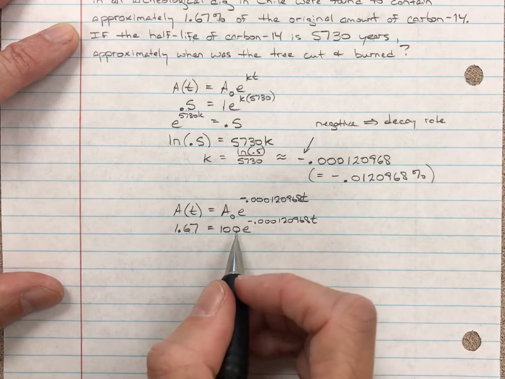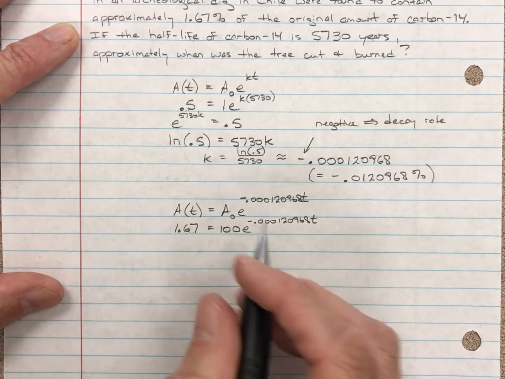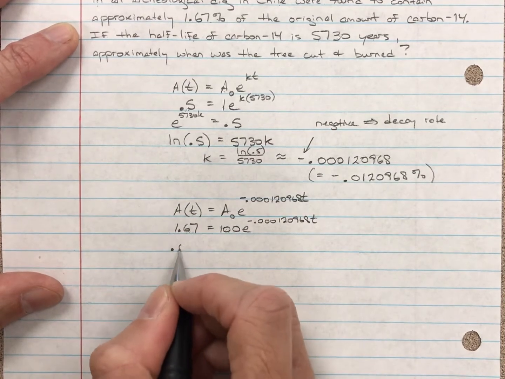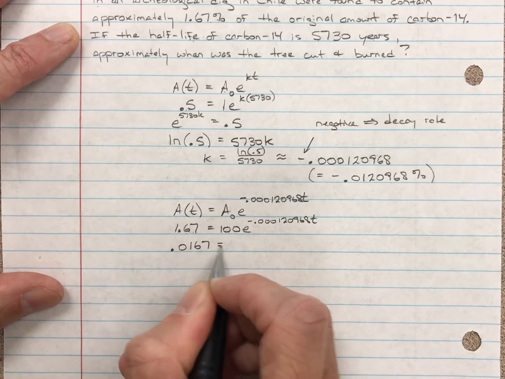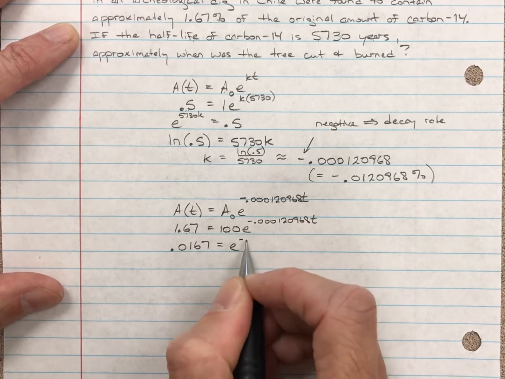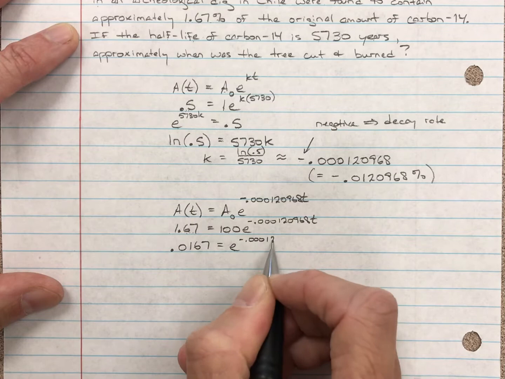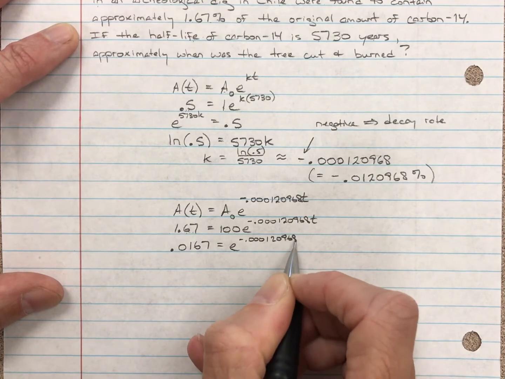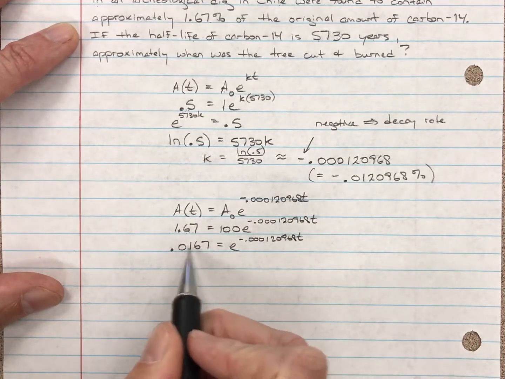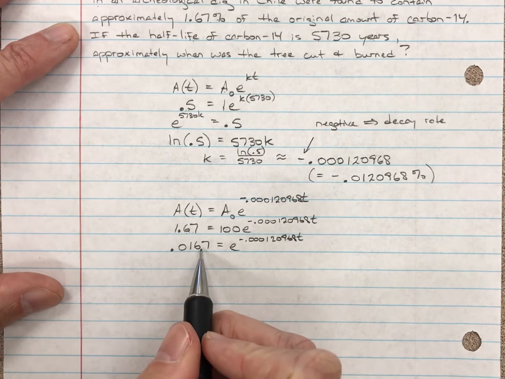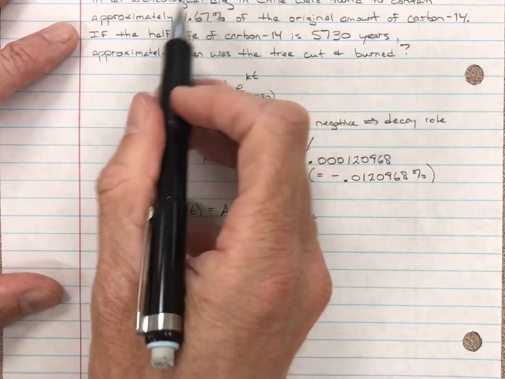Now we divide both sides by 100, and here is your 0.0167. There's your 1.67% written as a decimal.